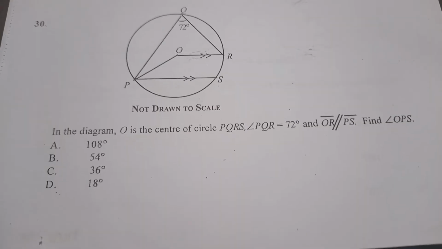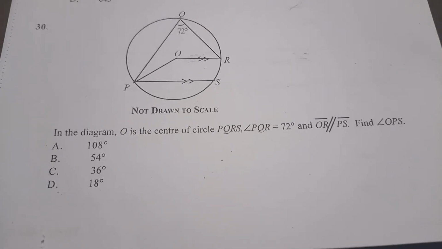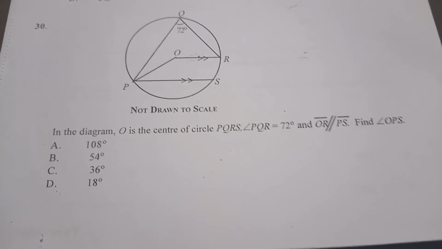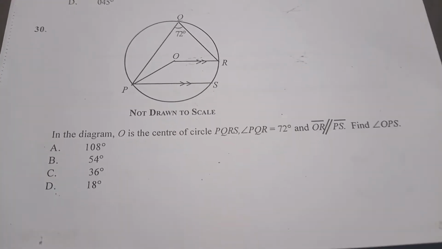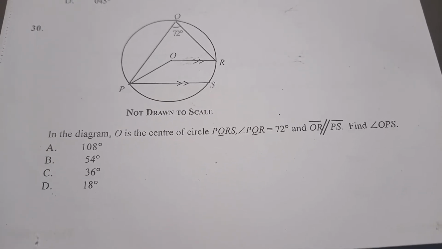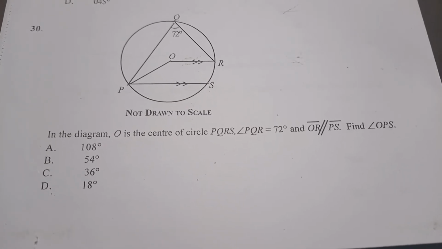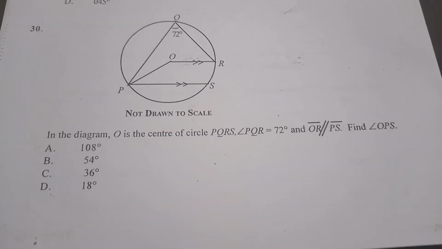In the diagram, O is the center of circle PQRS. Angle PQR equals 72 degrees and line OR is parallel to line PS.